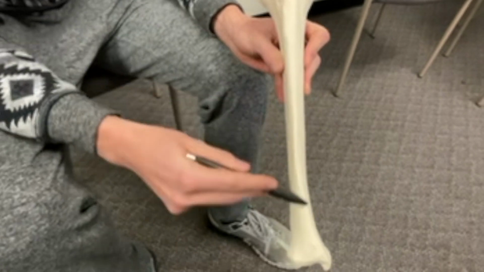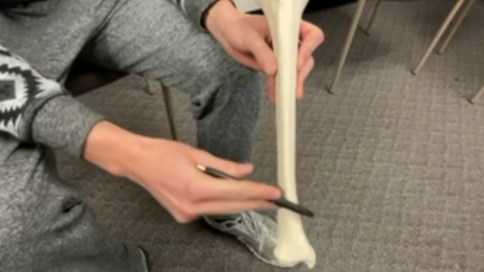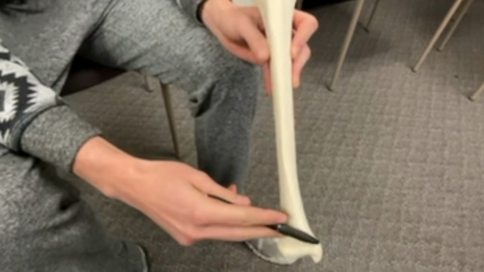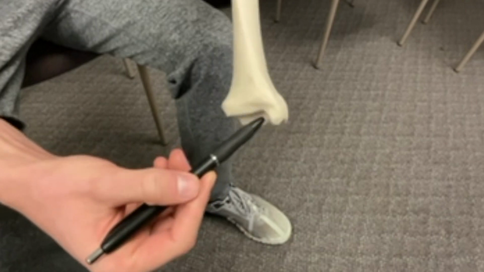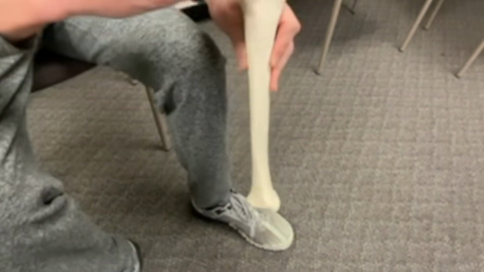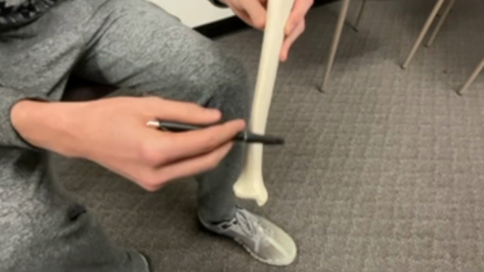This is the anterior border because it's the anterior, the front side of this whole bone, so it's the anterior border. Down on the bottom, we've got the medial malleolus. We talked about that at the beginning. That's how we keep in line and find our medial condyle as well. And those are all of the structures that we need to know for the tibia.